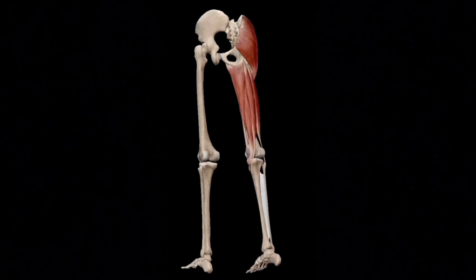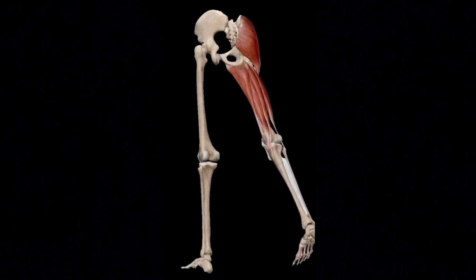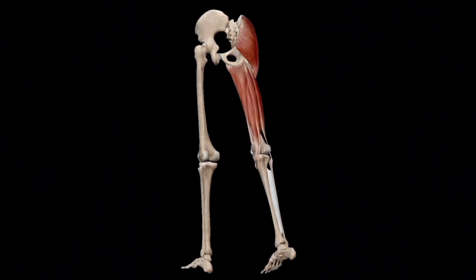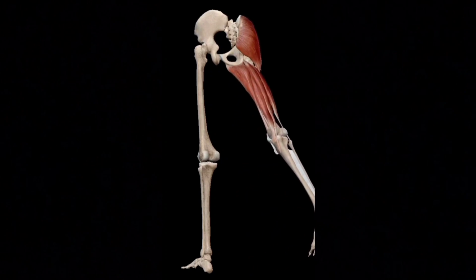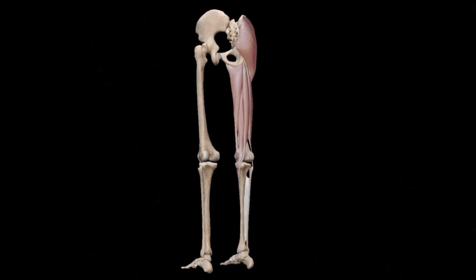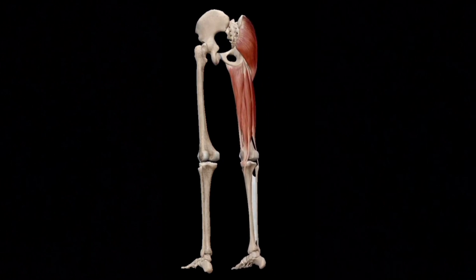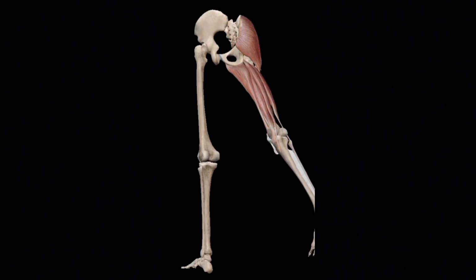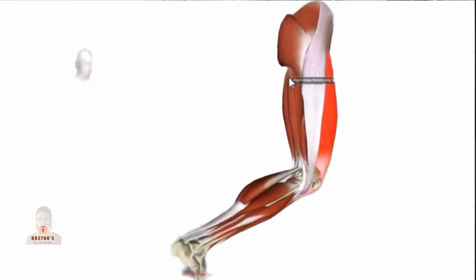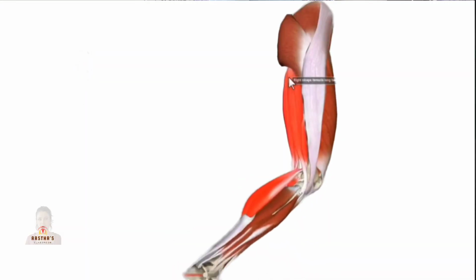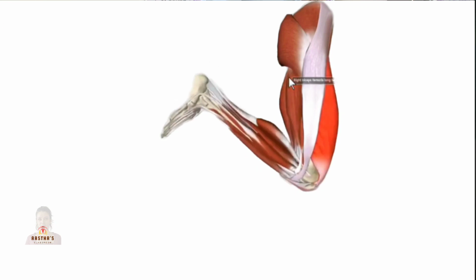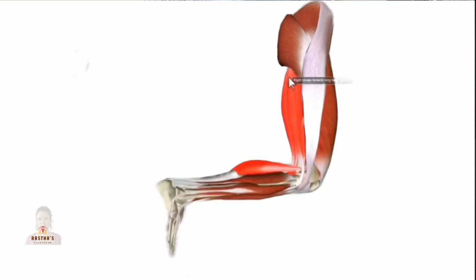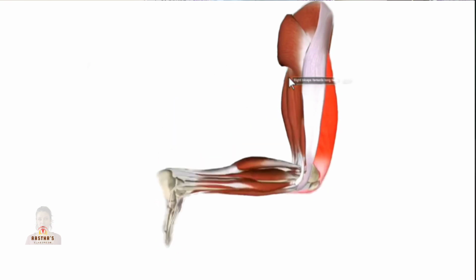Now in hip, the three muscles are again present posteriorly. So when it contracts over here in the hip joint, it causes extension of the hip. That way we have altogether two functions. One is to cause extension of hip and another is to cause flexion of knee joint. But short head of biceps originates from femur and inserts in fibula. That's why it can only cause flexion of knee joint.